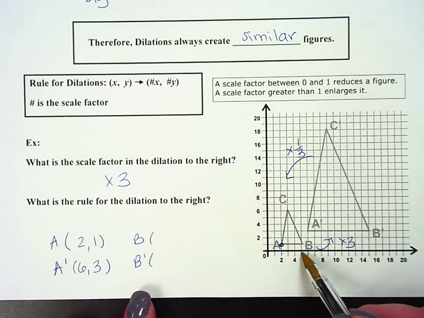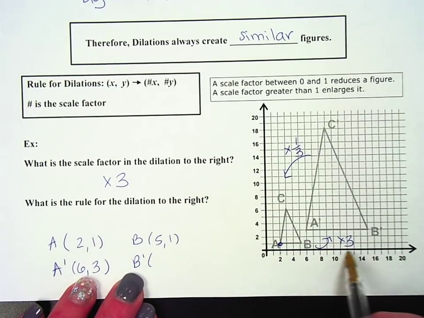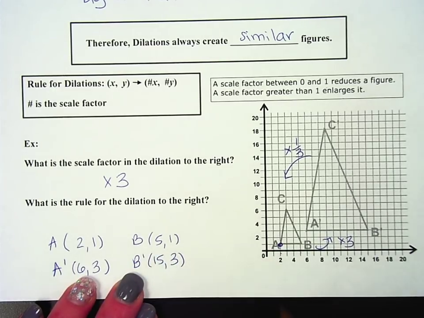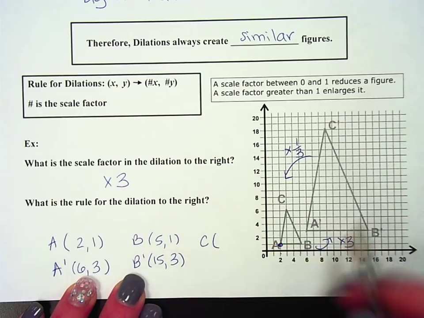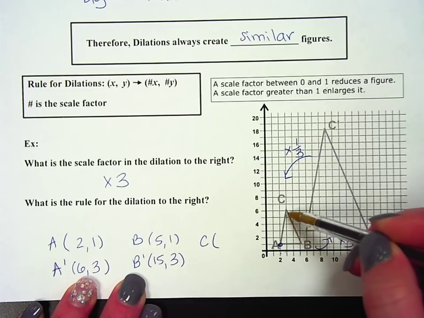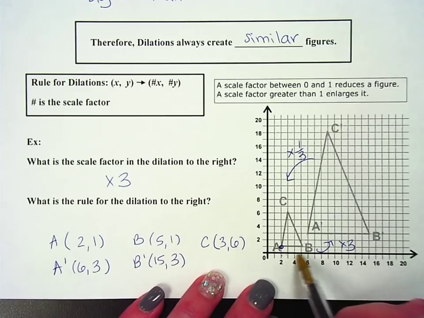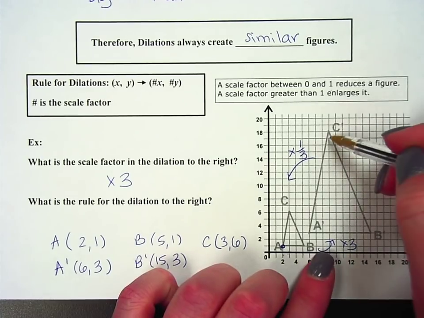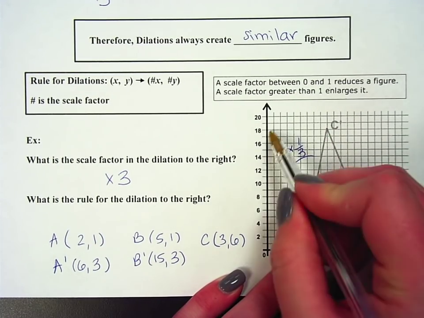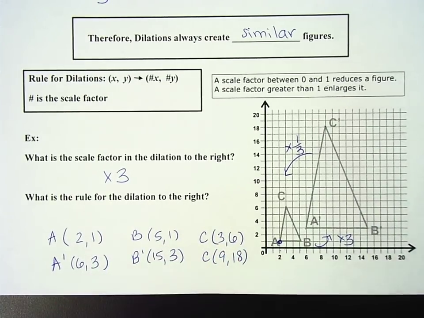So in B, we're at 5, 1. And then the new B is all the way over at 15, and then up to 3. Likewise, C is originally at 3, and then up 6. And the new C is over at 9. Whoop, and then we gotta go all the way up to 18. So my new C is at 9, 18. And yes, that confirms it.